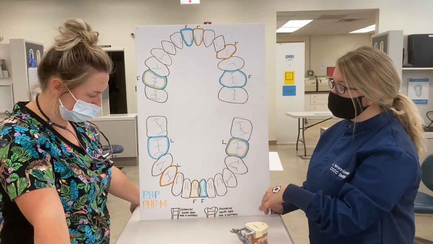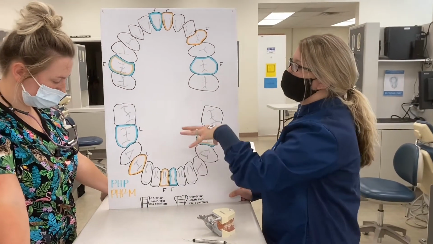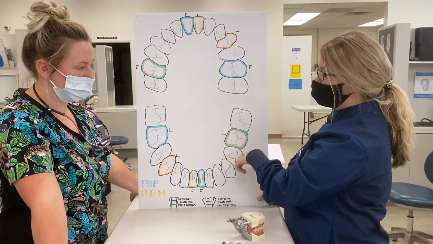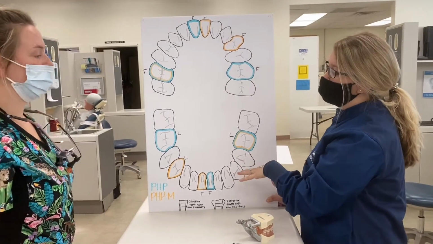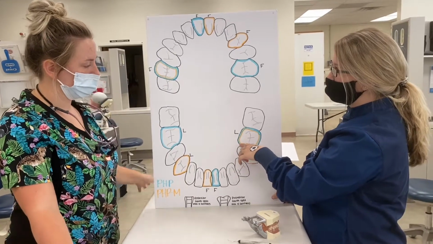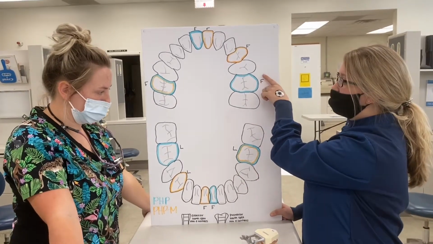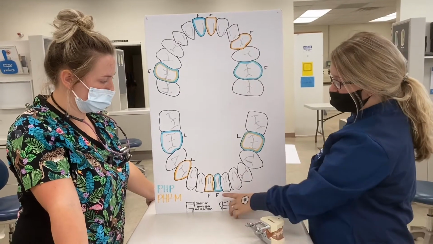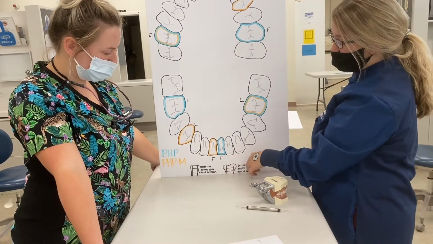On these, the reason why we have the facial versus the lingual down here is because on the posterior teeth on the mandible, we're only looking at the lingual aspect, whereas on the maxillary, we're looking at all facials, and then the mandibular central is going to be facial as well.